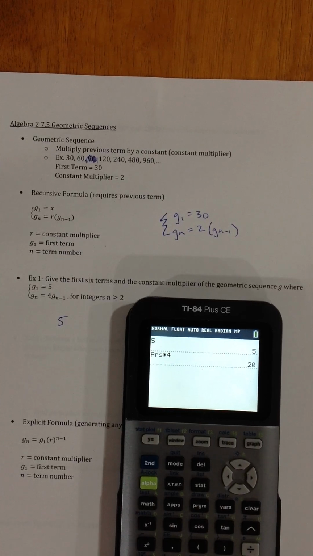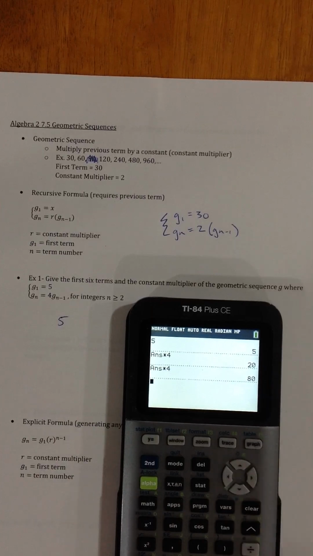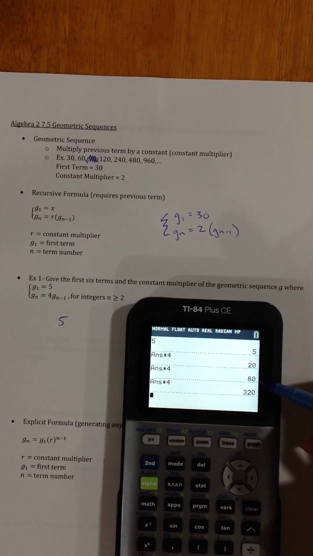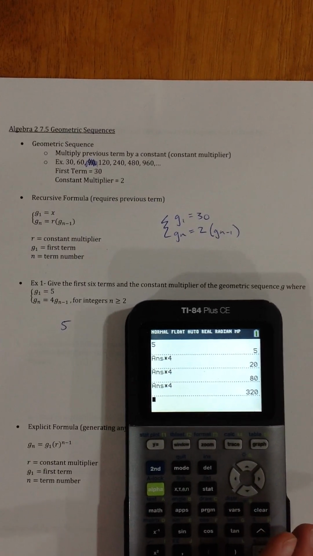But what's nice about this, instead of having to type this in again, if I just hit enter again, it will take my previous number there and multiply it by 4. And then if I do that again, it's going to take that 80 times 4, get me 320. So that's a quick way of doing that without retyping it in each time to multiply it by the same number.